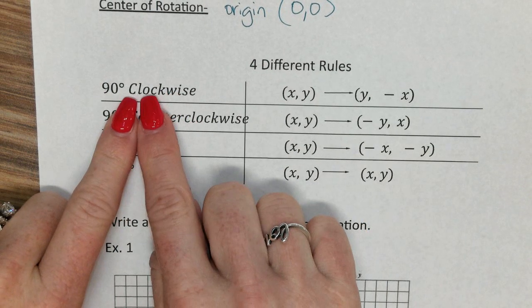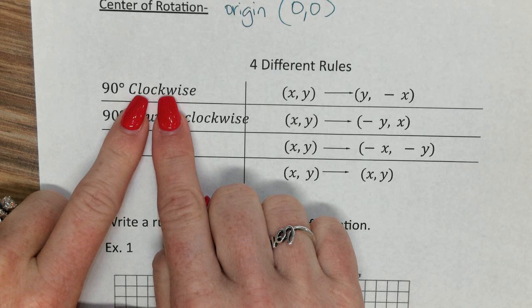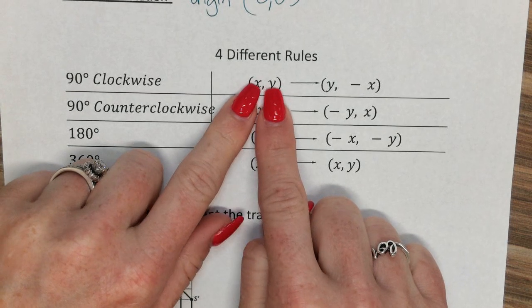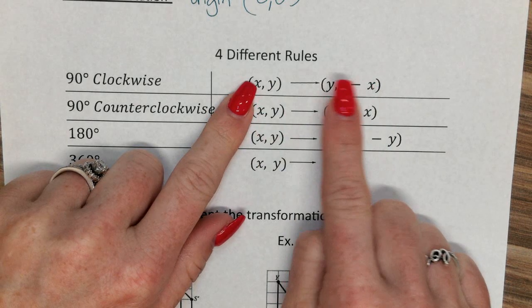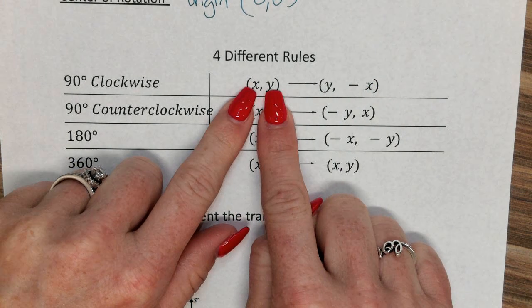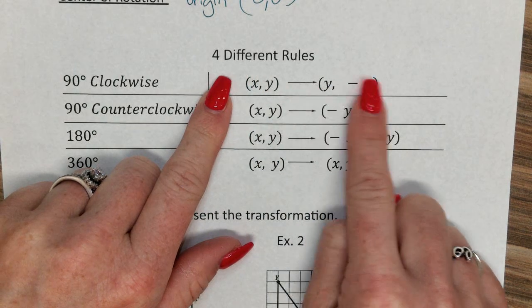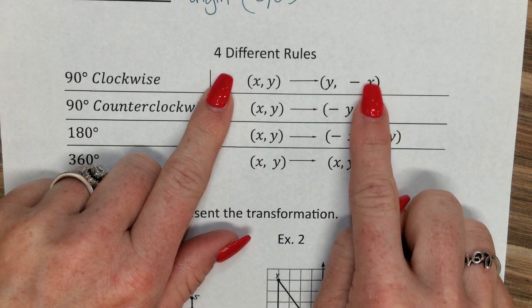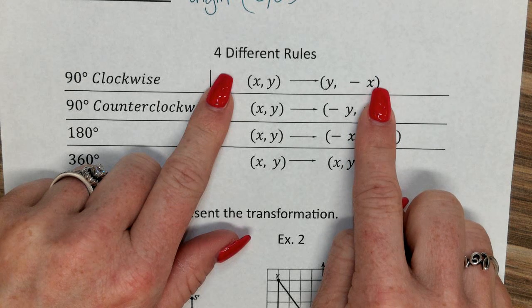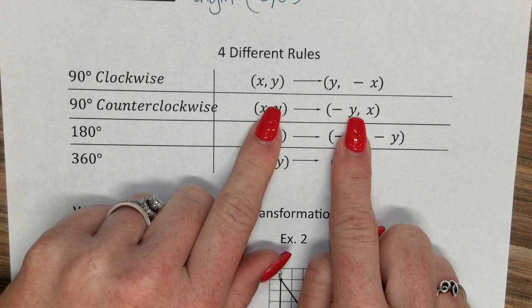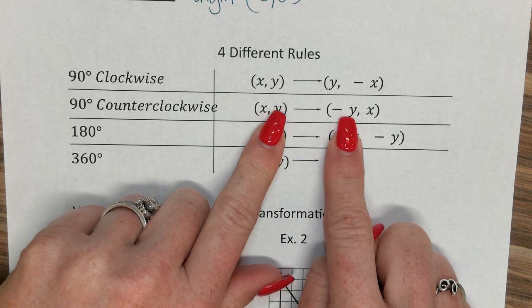If you move a shape 90 degrees clockwise on a coordinate grid, it's going to take your X and your Y. Look what it did to them. It switched their spots, didn't it? The Y's became first, and then not only did it flip their spots, the X became opposite. Now, 90 degrees counterclockwise, it flipped their spots, but the Y became opposite.